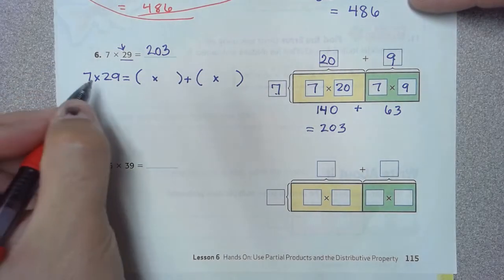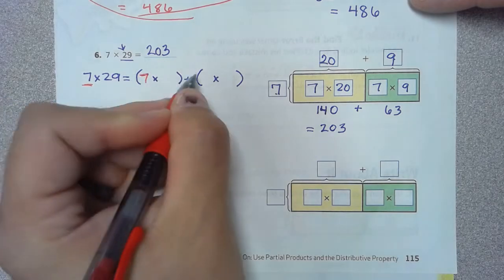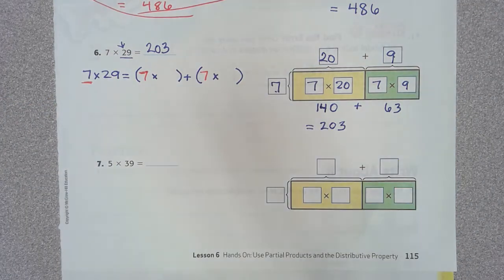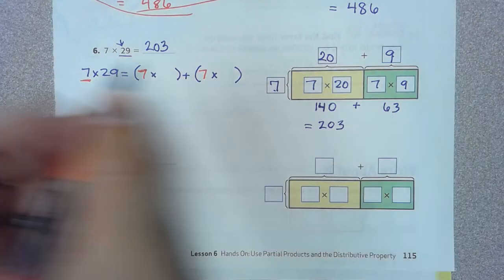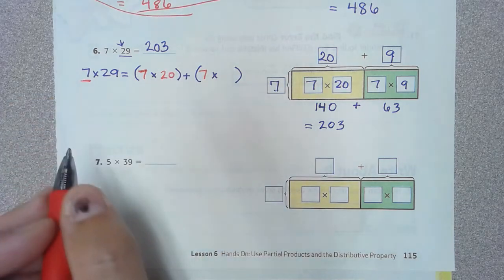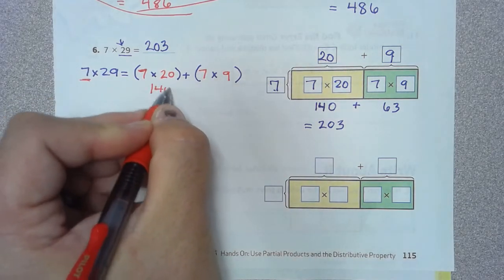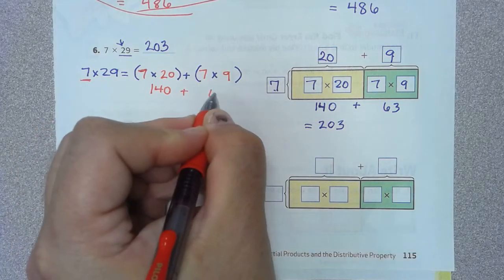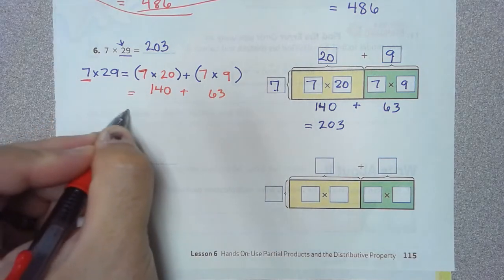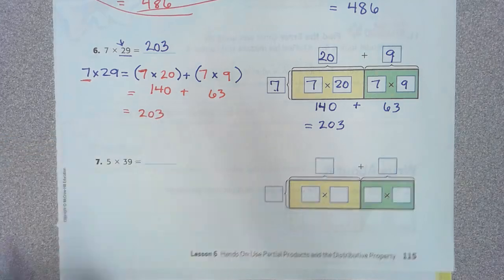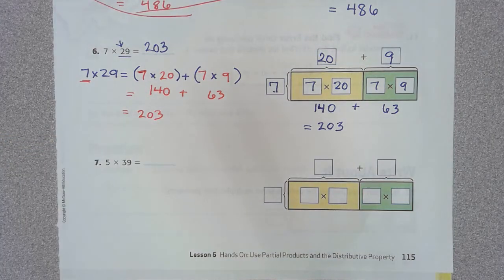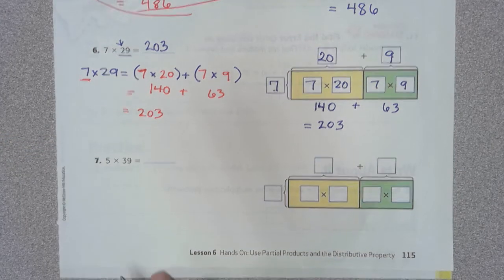So we're going to put our single digit, our 7, right here on both these spots. We do the same thing every time. Put that right there. And then we're going to split that 29, which we already did over here. We said was 20 and what? And then Ireland already told us that was 140. And then Asher told us this was 63. And then I told you it was 203. Boom. We just checked it two different ways.